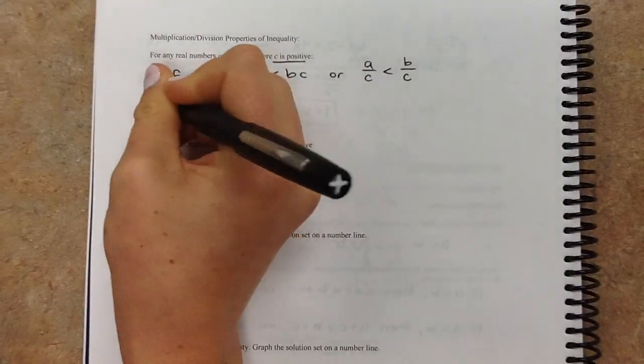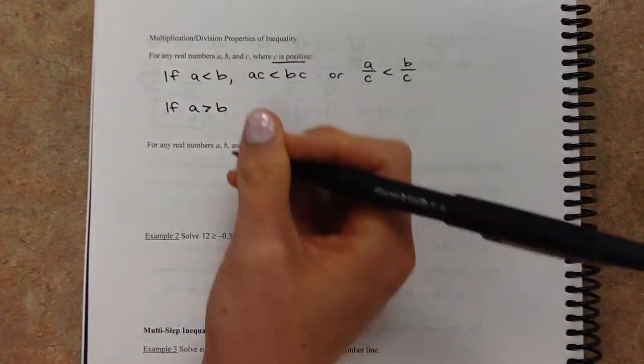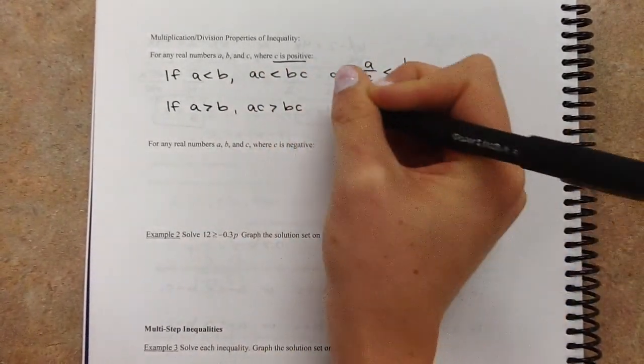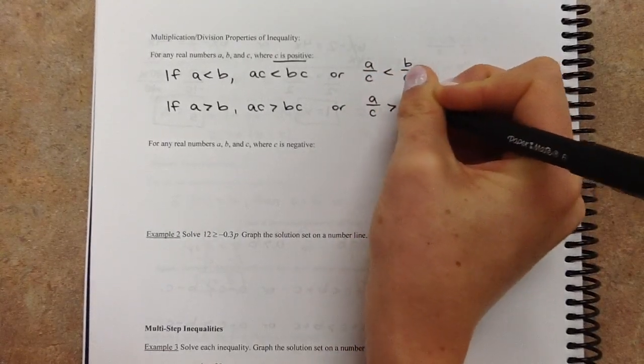Or really quickly, let's write the scenario if A started off being greater than B. Again, you can multiply by a positive number and nothing changes, or you can divide by a positive number and nothing changes.